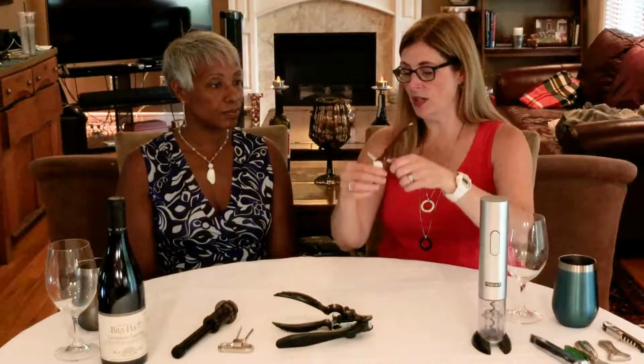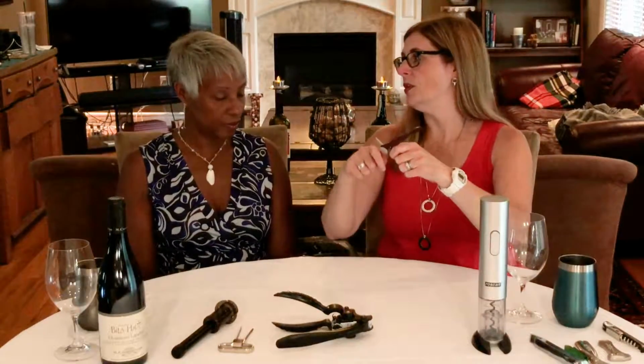And that just means you put it into the bottle on the first step and you pull up, then you put the corkscrew down farther, and you pull it up even farther, and it's much easier to get the cork out. So you might want to try it. That one might be a little bit easier.